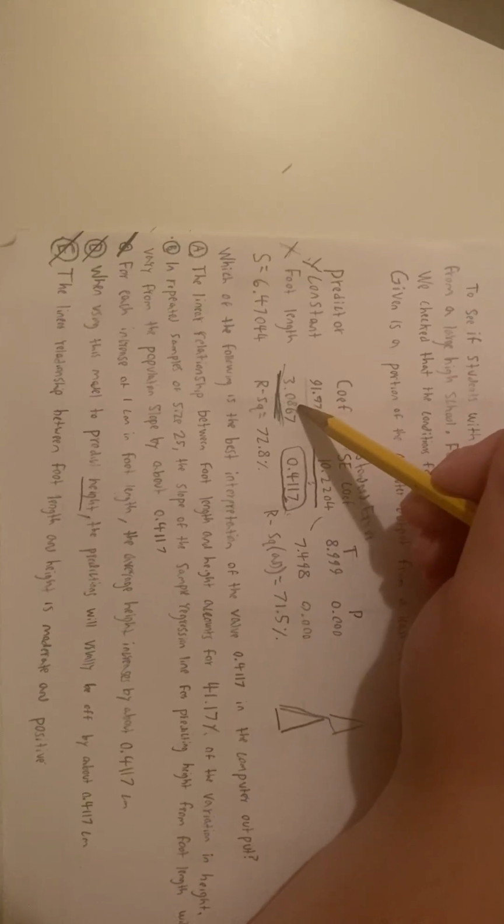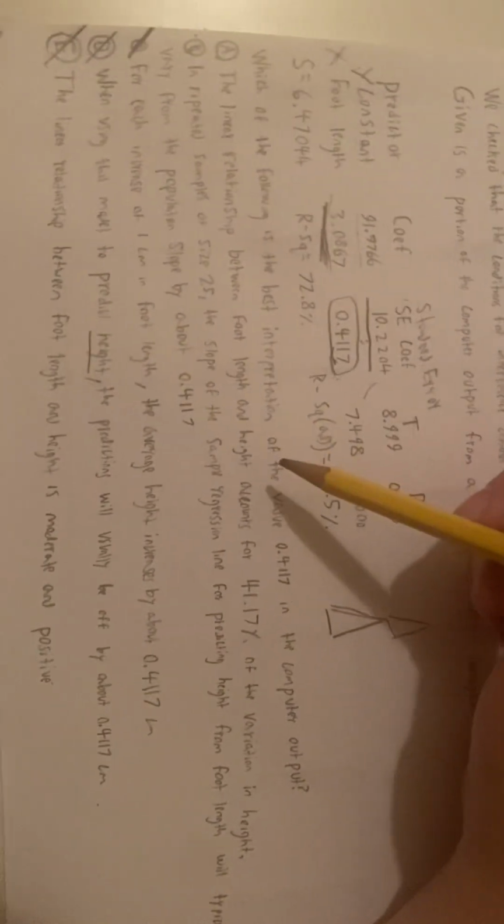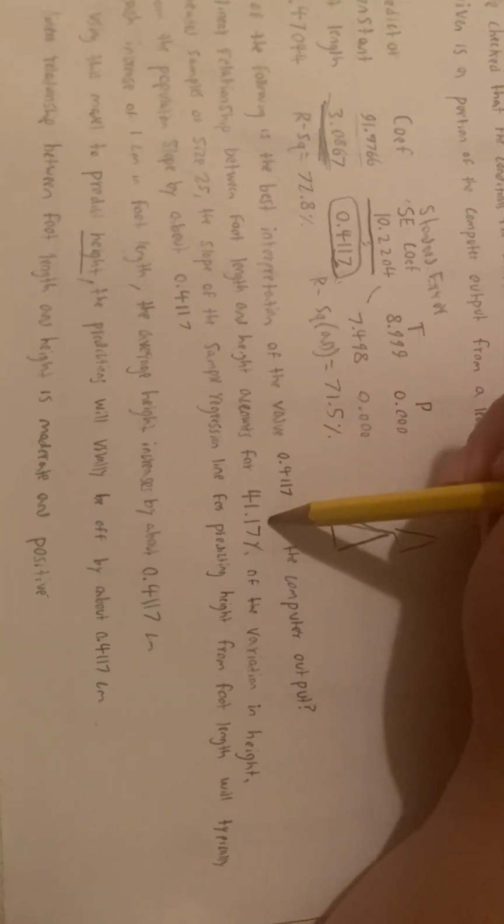Oh, I see. This is talking about the relationship between foot length and height. It gives us a number and it tells us variation, which is important.